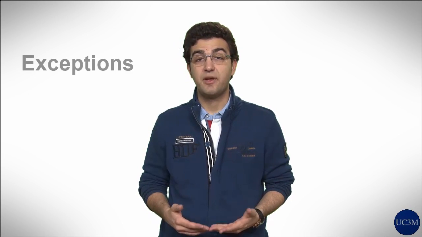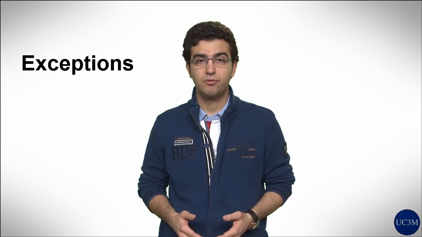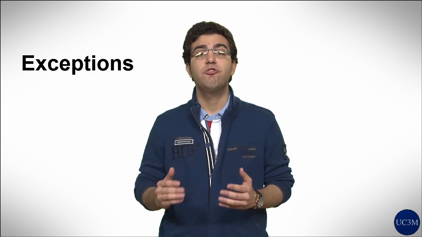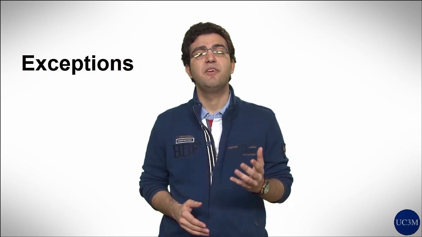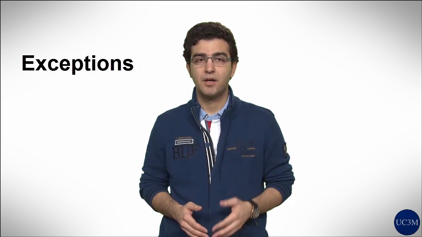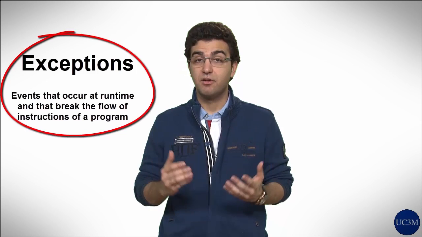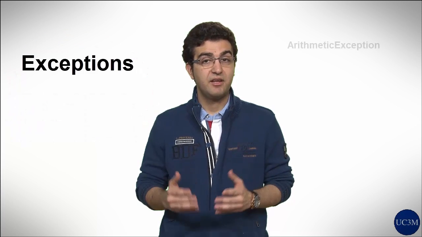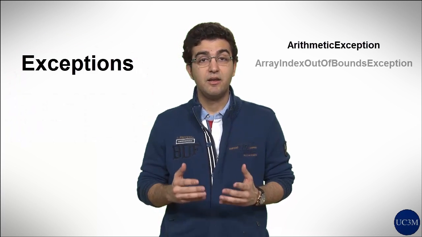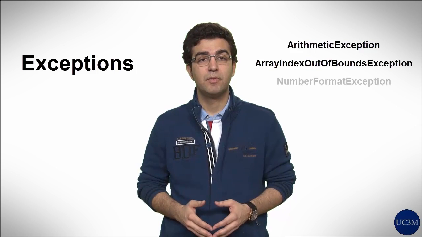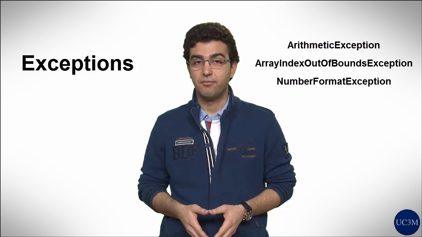We're going back to exceptions at this point of the course in order to explain some additional exceptions that you should know and that are related to objects and classes. A little reminder, exceptions are events that occur at runtime and that break the flow of instructions of a program. We have already seen three exceptions: arithmetic exception, array index out of bounds exception, and number format exception.